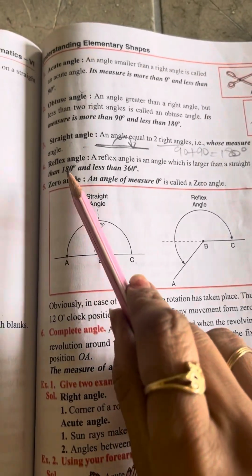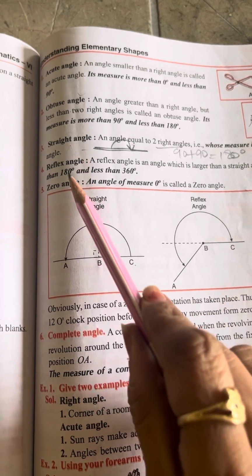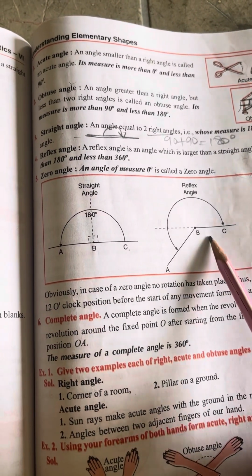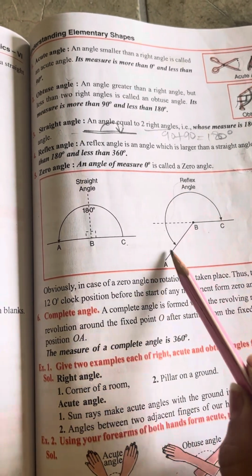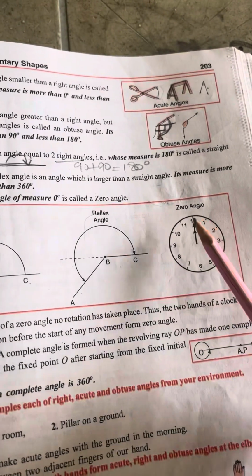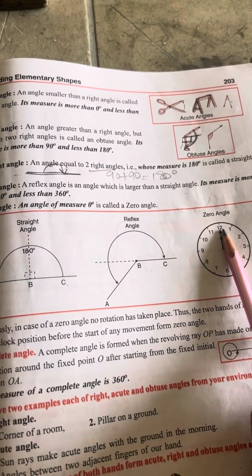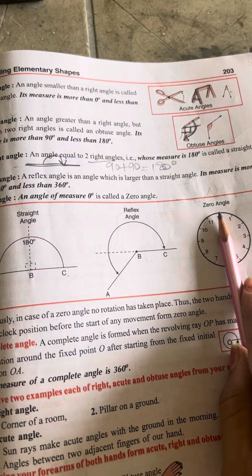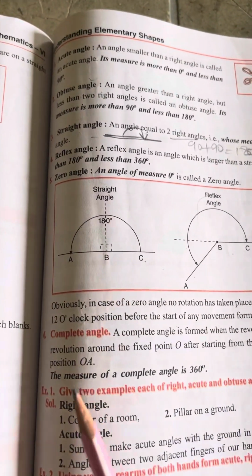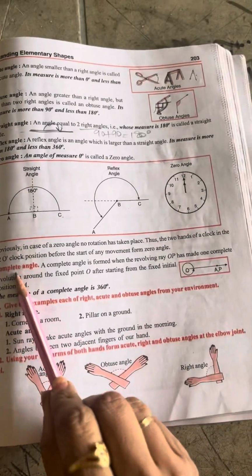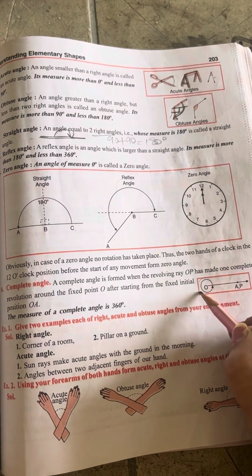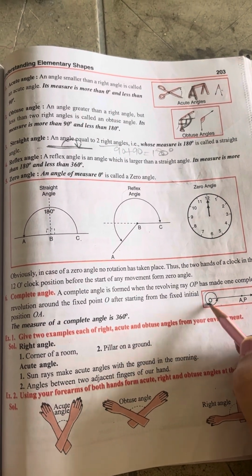And next is the reflex angle, the angle which is greater than 180 and less than 360 degrees. So this angle is a reflex angle. And the zero angle means zero angle. There is no movement, so this is your zero angle. And the last one is the complete angle. Complete angle means this complete angle. This is your 360 degrees.